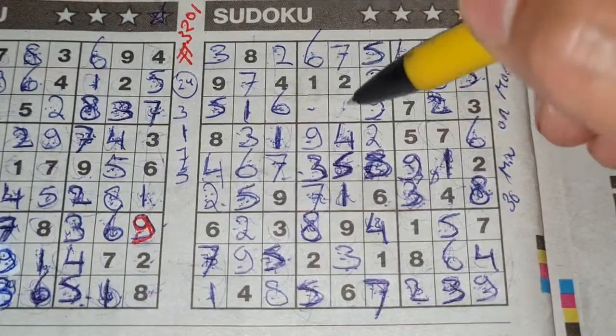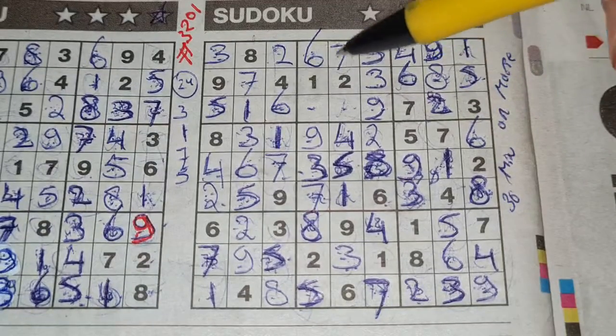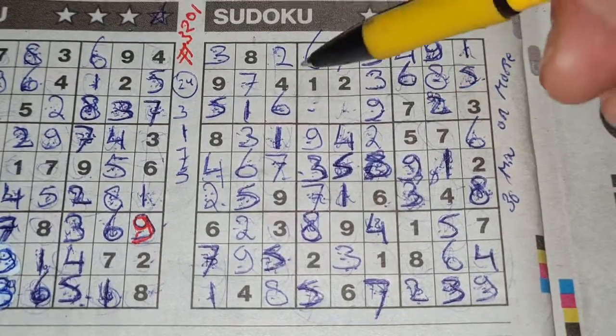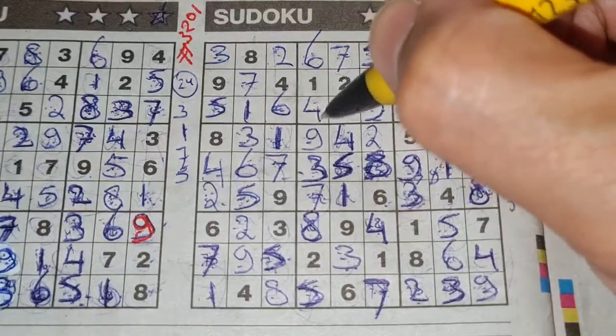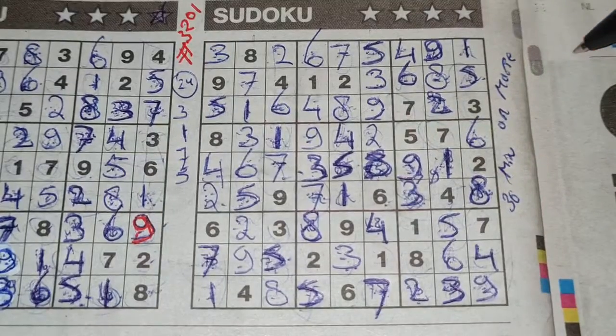Okay. And the final 2 numbers of this big square for the numbers 1, 2, 3, 4 is missing. 5, 6, 7, and 8. 4 and 8. We see here 4. No 4 there. 4 should be here. And 8 goes there. Finished in 15 minutes.